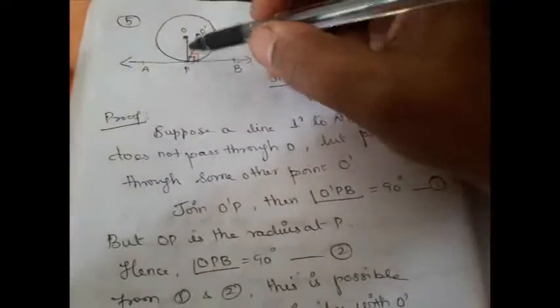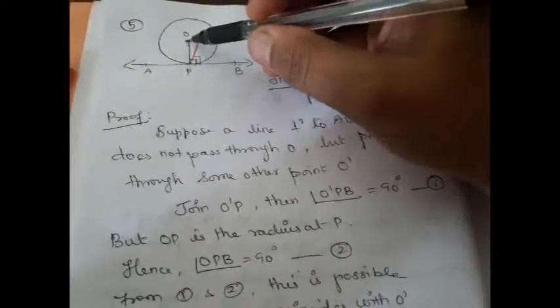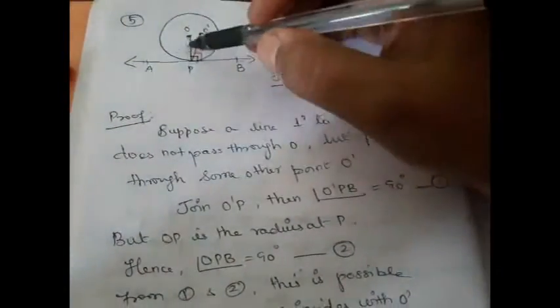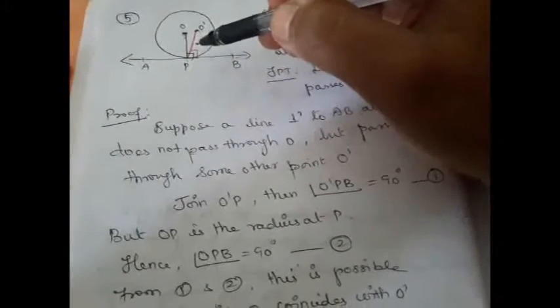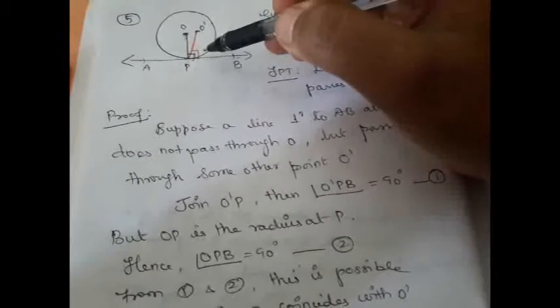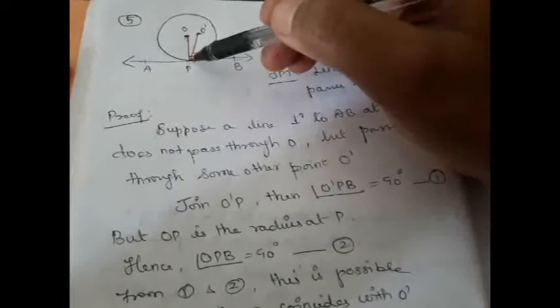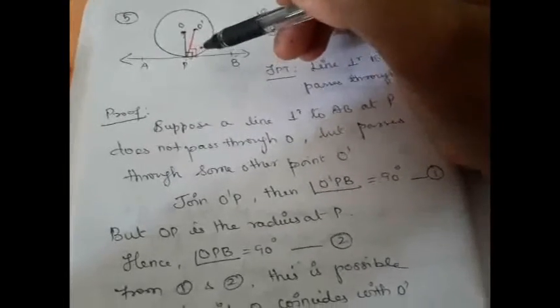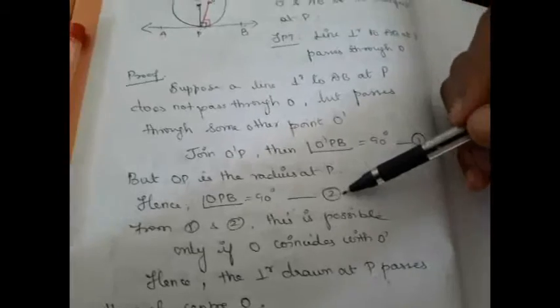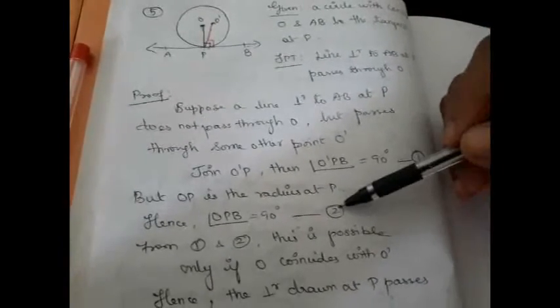But what do you know about OP? O is the center of the circle. Therefore, OP is the radius. Therefore, angle OPB is also 90 degrees, because we learnt a theorem which says that the radius at the point of contact is perpendicular to the tangent. Therefore, OPB is also 90 degrees. From 1 and 2, what do you infer? This is possible only if O and O dash coincide with each other.